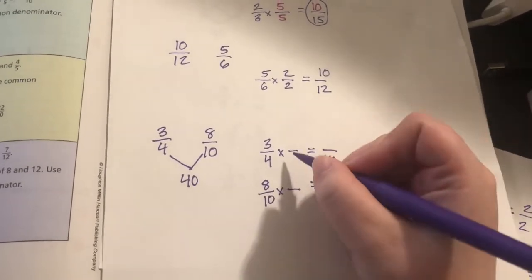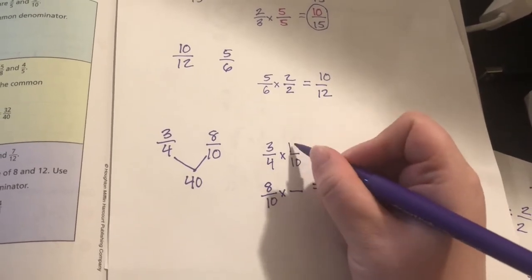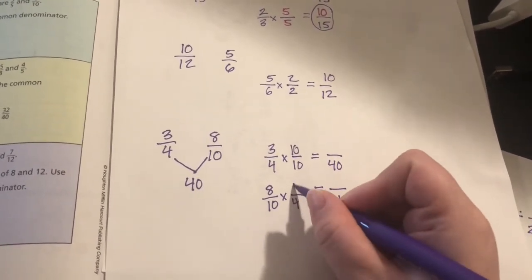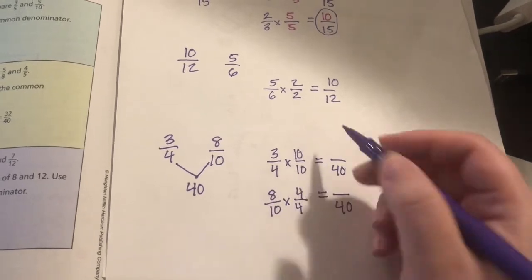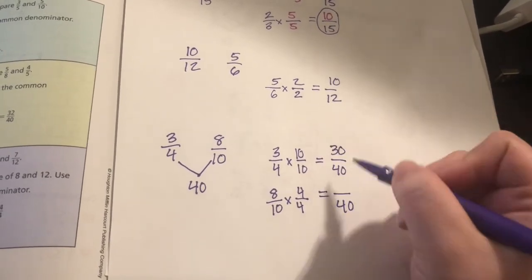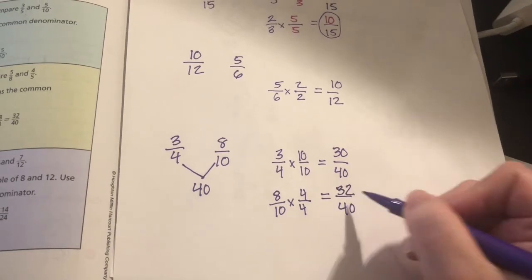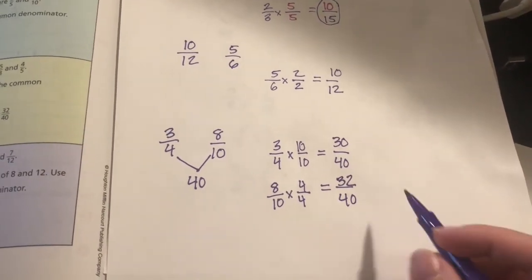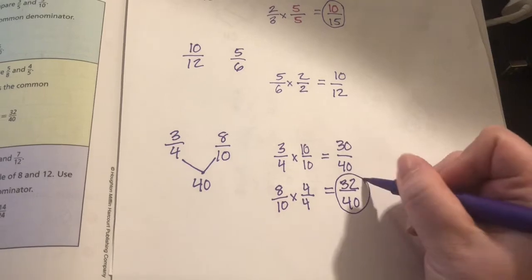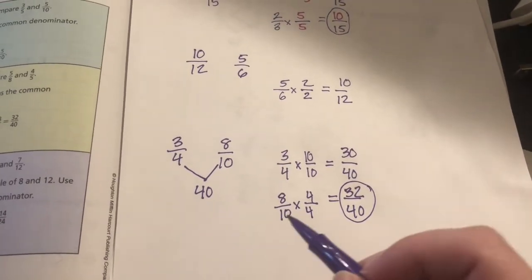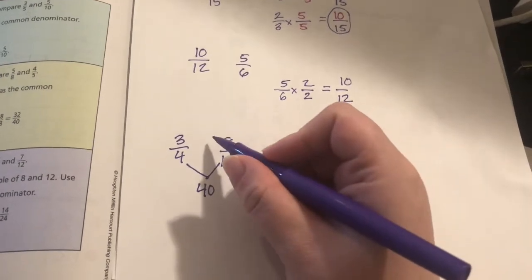So 4 times 10 equals 40, so this is going to be 10/10. 10 times 4, so this is going to be 4/4. This is going to be 30/40 versus 32/40. Very close. So it looks like 32/40 is bigger. So that means that 8/10 is larger.